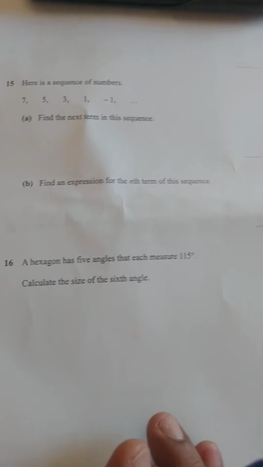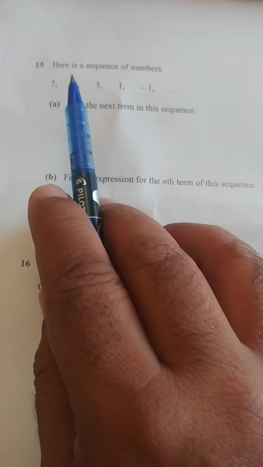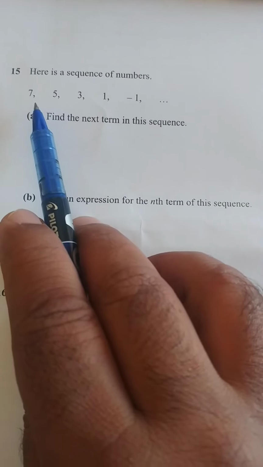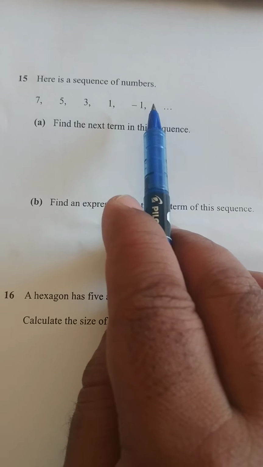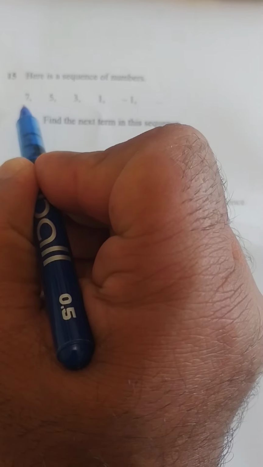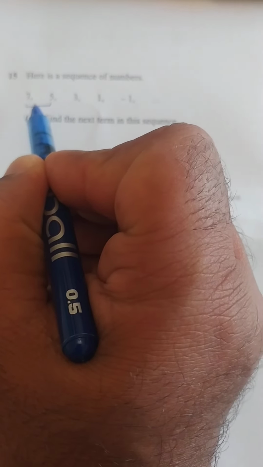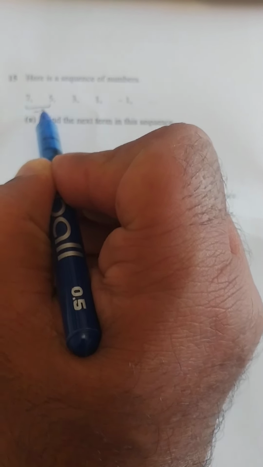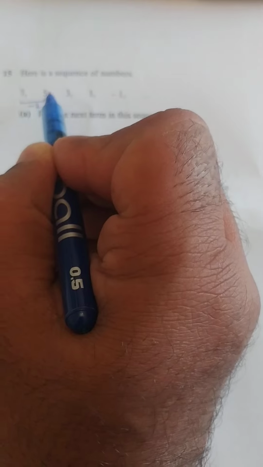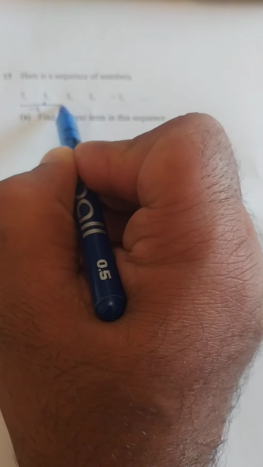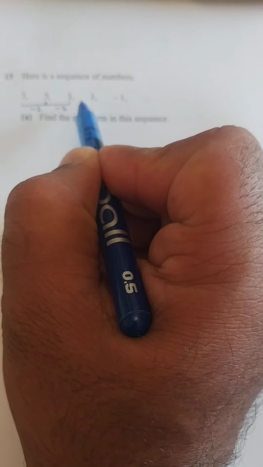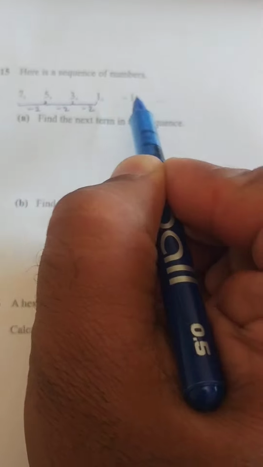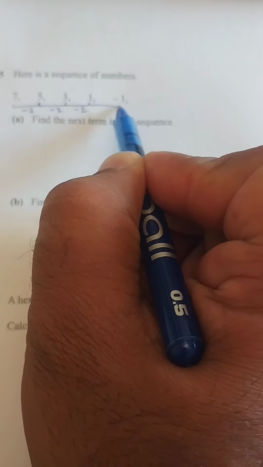Okay, here is question number 15. It is clearly written here: a sequence of numbers. The numbers start from 7, 5, 3, 1 and -1, and you can clearly observe that every next number decreases by 2. If you subtract 2 from each number, you get the next number. So the common difference here is -2.